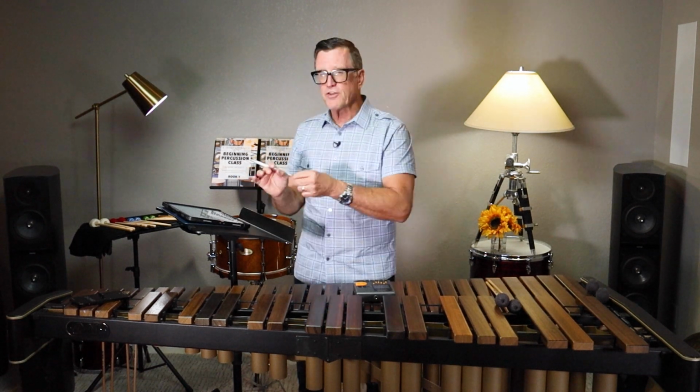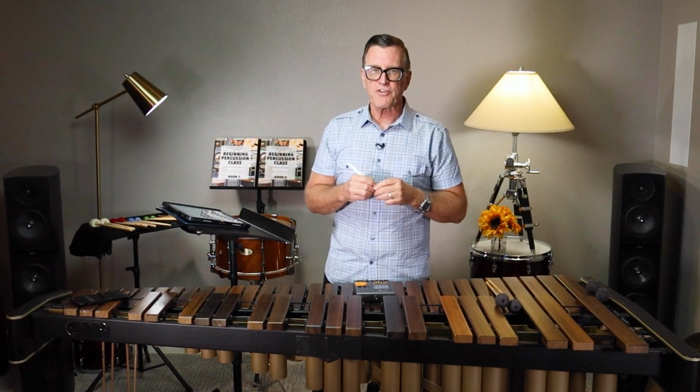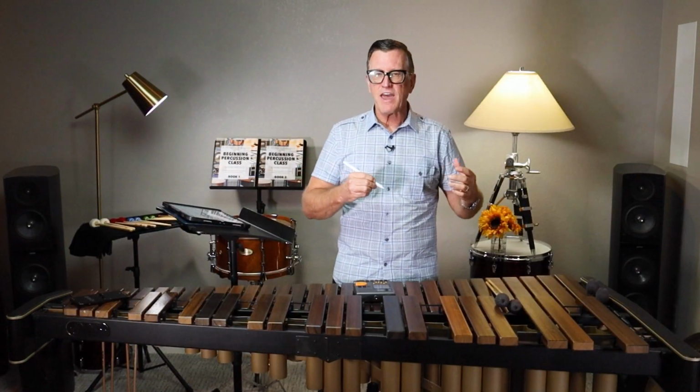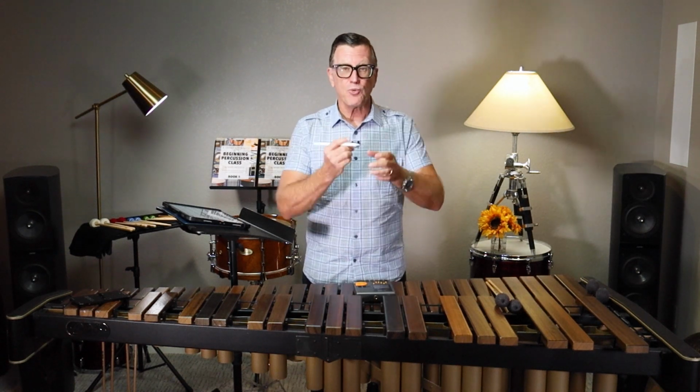Now, before we go on to number 7, I want you to turn to the appendix in the back of the book for more exercises using the spaces of the treble staff. The appendix has a whole lot of speed reading exercises, because the more you do this, the faster you do it, the quicker you're going to learn how to recognize notes on the staff.